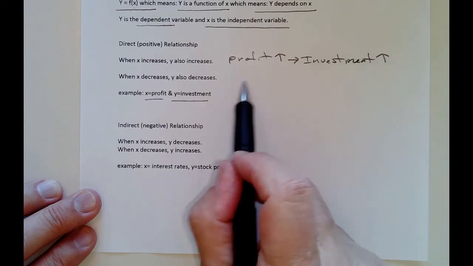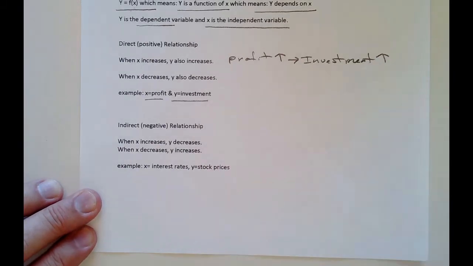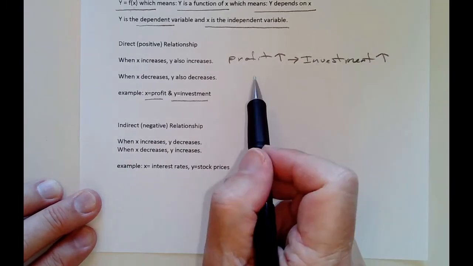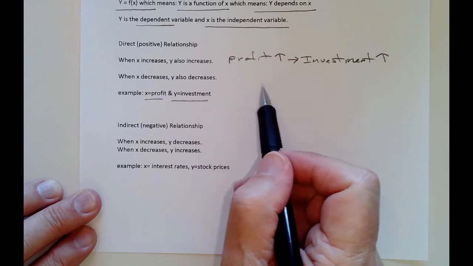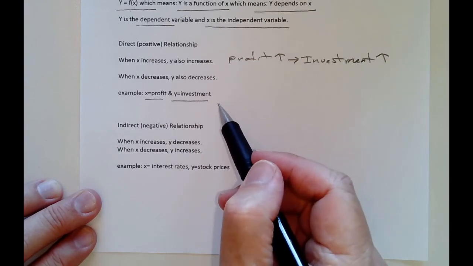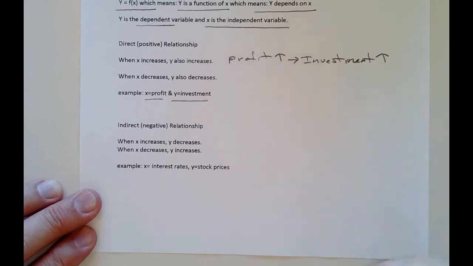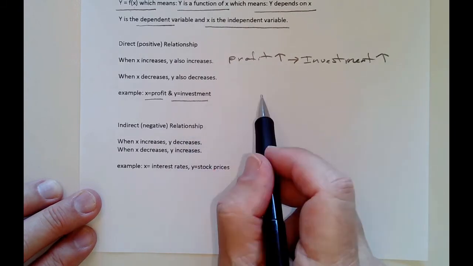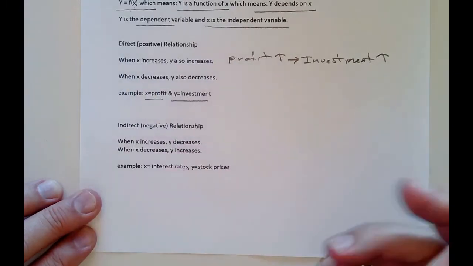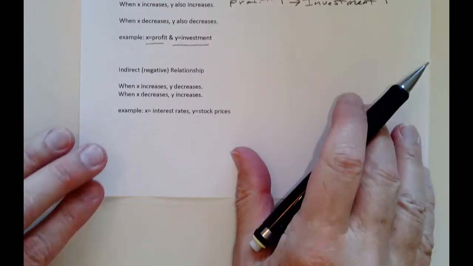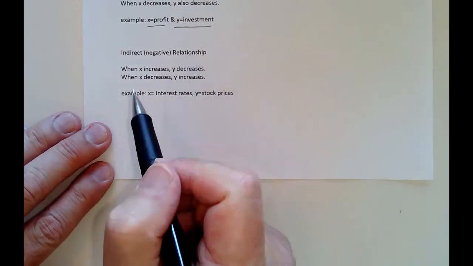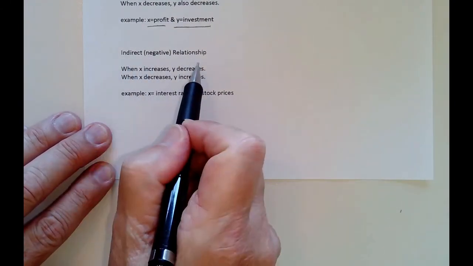Likewise, if profit goes down, that's going to cause investment to go down. Again, lower profit means you have less means for investment. It also probably means your sales are not very good, which means it's probably not the right time to do more investment. And so we have lots and lots of positive direct relationships in economics. And we have also lots and lots of indirect negative relationships.